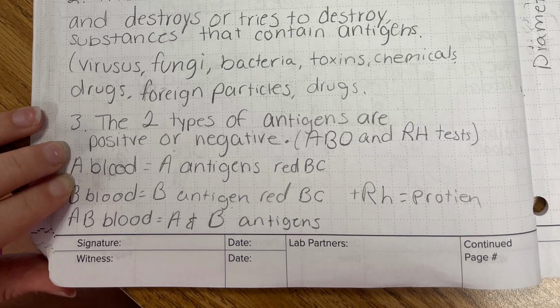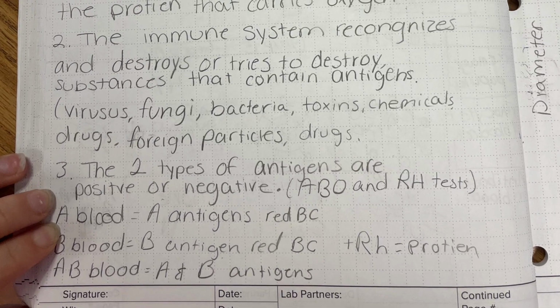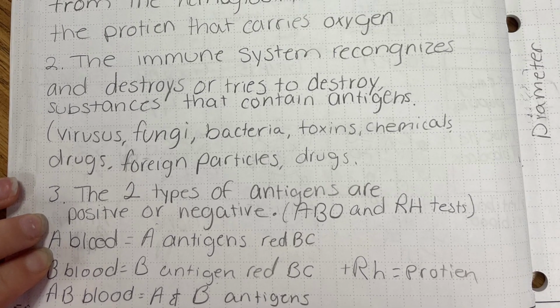What allows the red blood cells to hold on to oxygen? The red blood cells hold on to oxygen from the hemoglobin, which is a protein that carries oxygen.